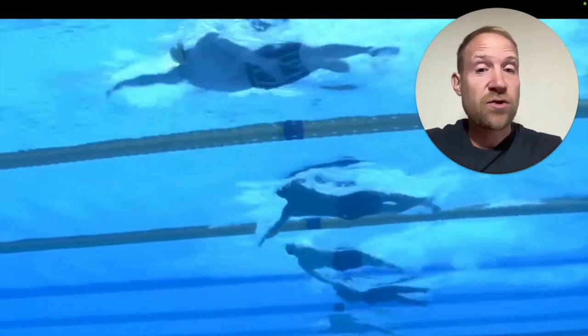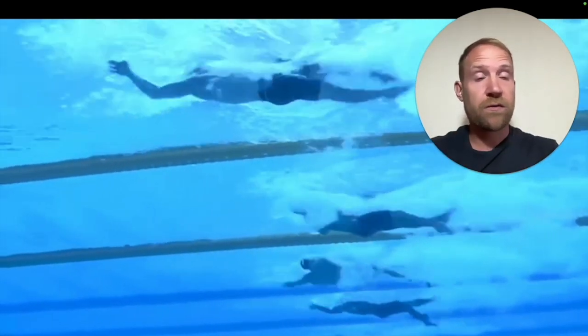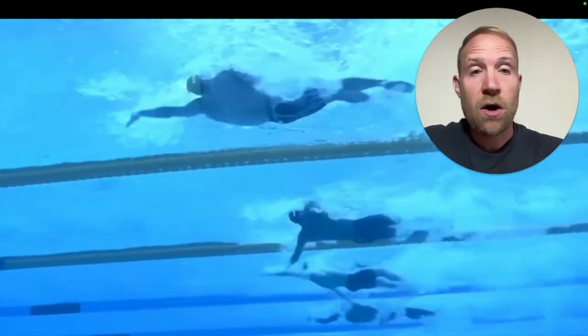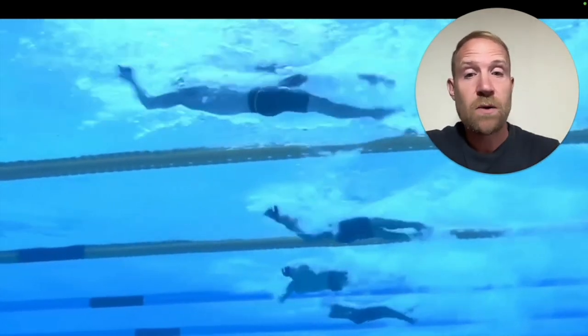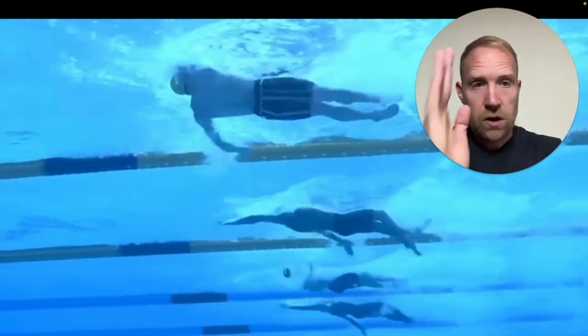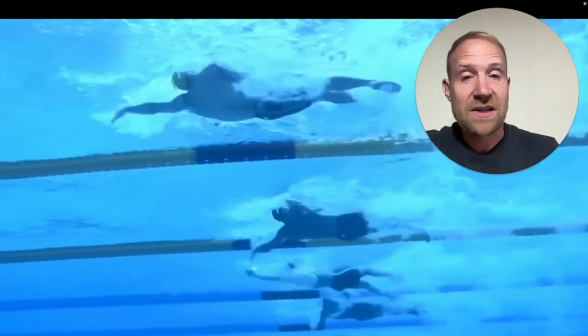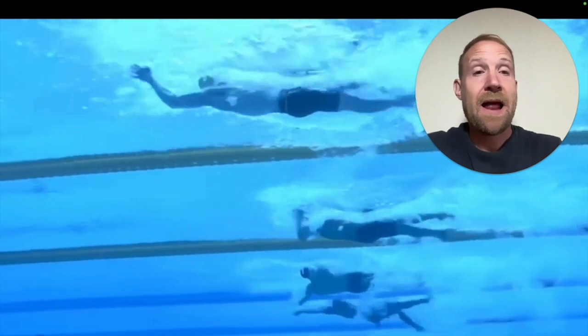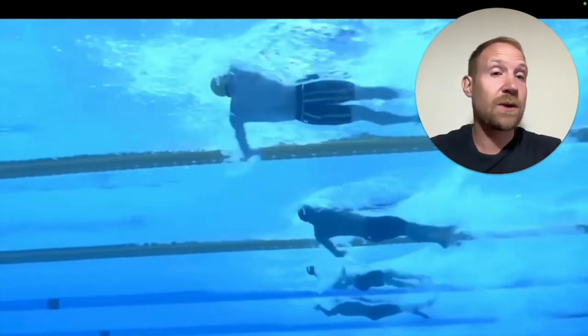And so while backstrokers aren't necessarily pressing through the front of the stroke like they might in freestyle, they do have a more ballistic entry with the arm recoveries, and so they have to manage that as well. And so as you can see, as you look across the pool here, the head positions are really stable. There's not much bouncing, and I'm sure you've seen that when you've seen your swimmers. You've seen them really bounce up and down, and that's a large part because of what's happening with the entry, what's happening with the beginning of the stroke.